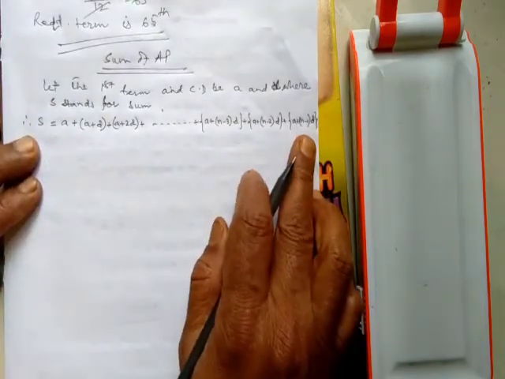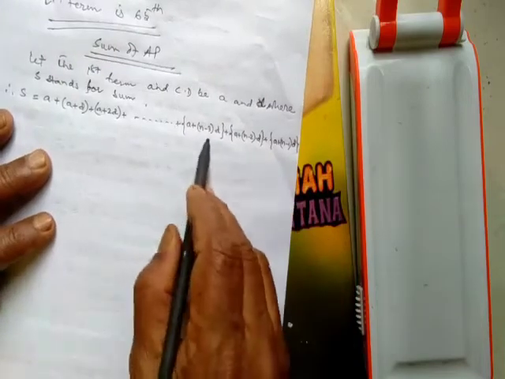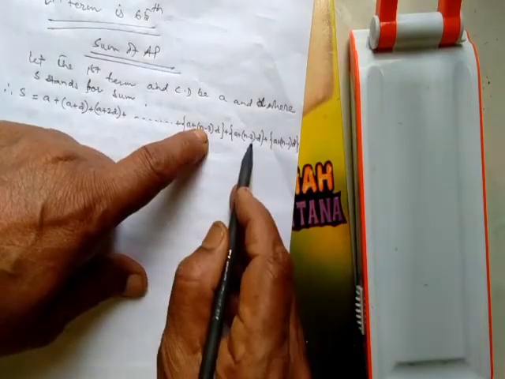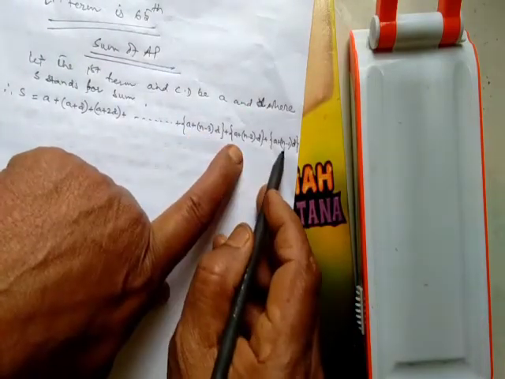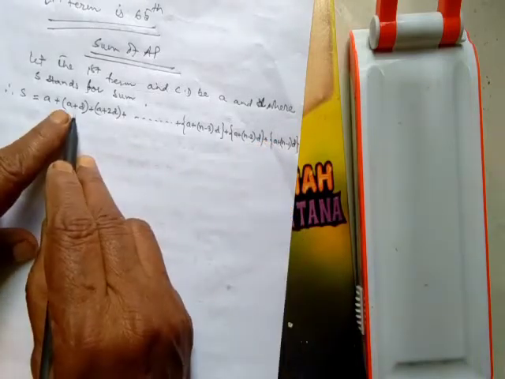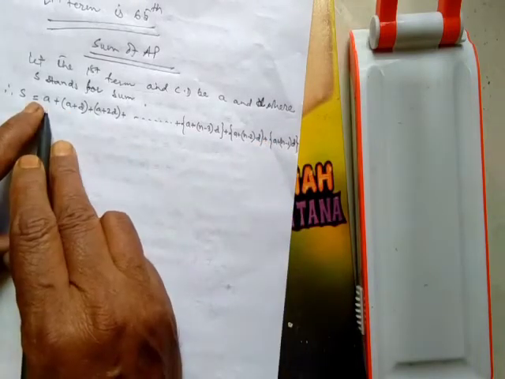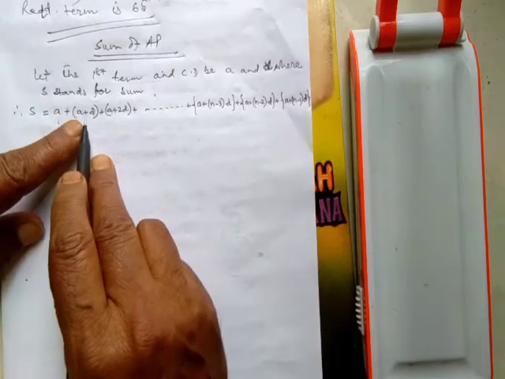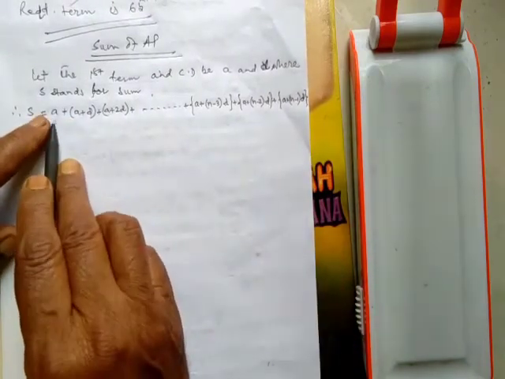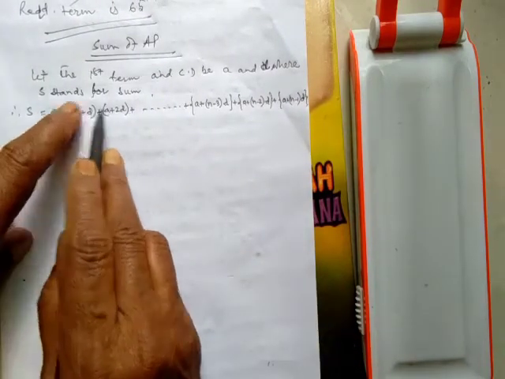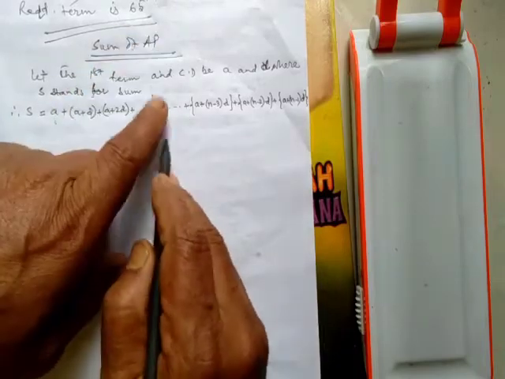This is an AP series up to the last term. If you add 1d here, you will get the next term. On adding d, you will get the next, like that.